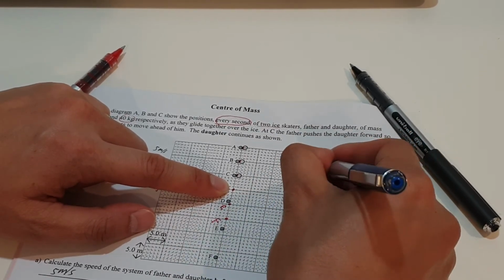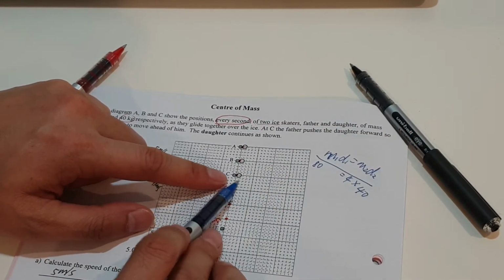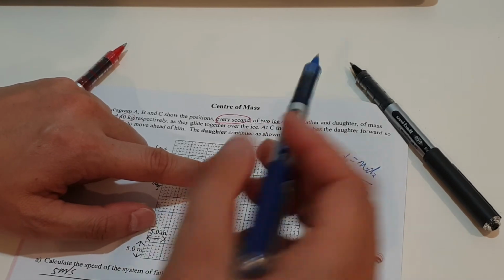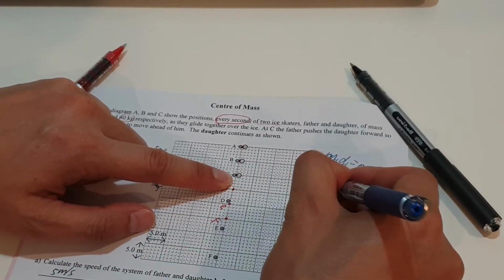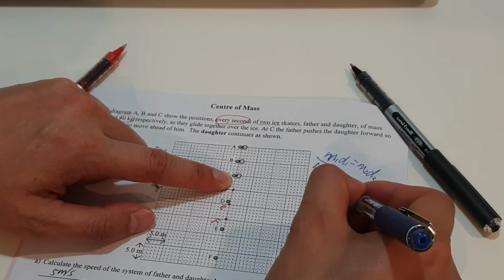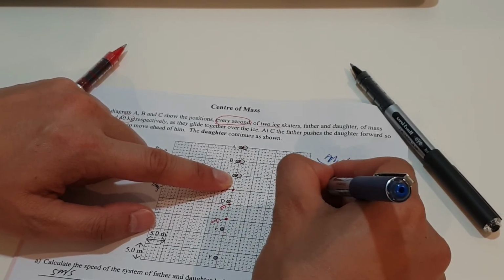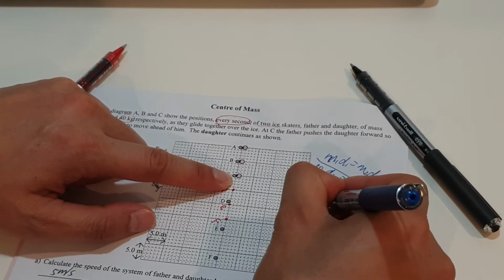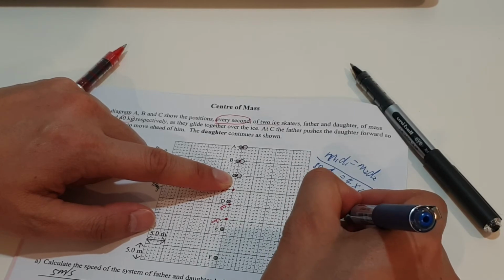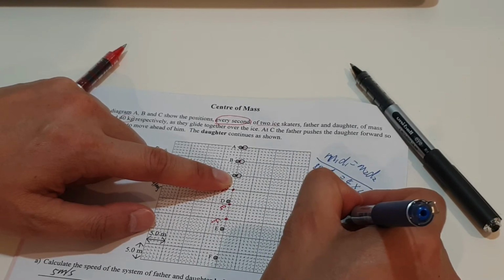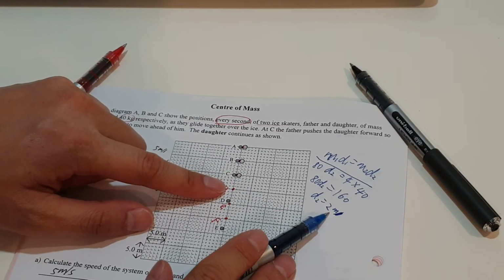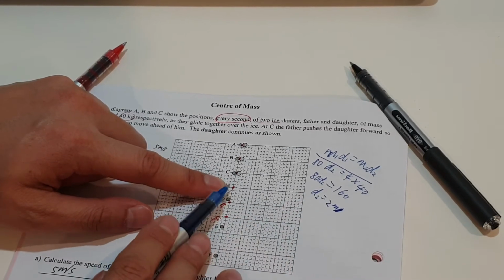And then the father is 80, so the father is going to be somewhere over here. Then the distance of the father, we can calculate that way. In this way, we calculate it is 2 meters.